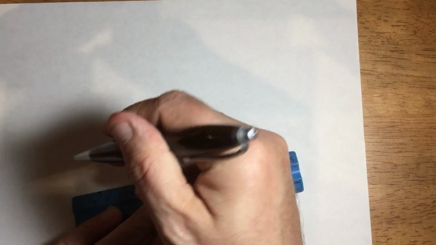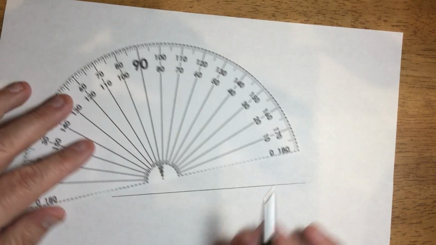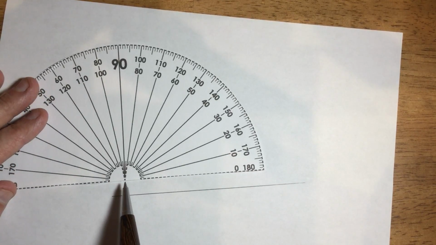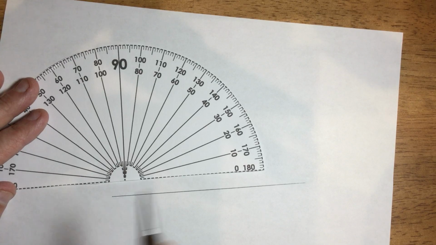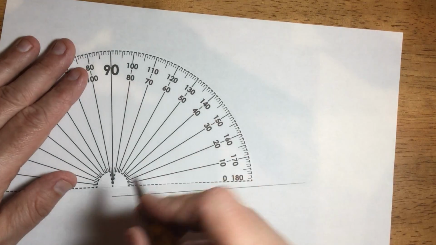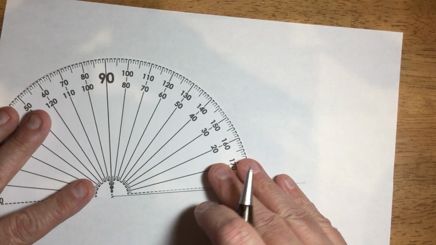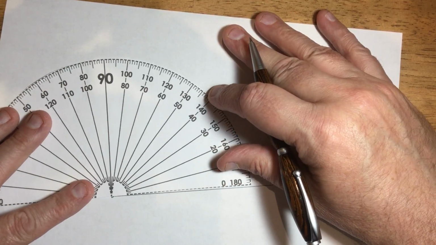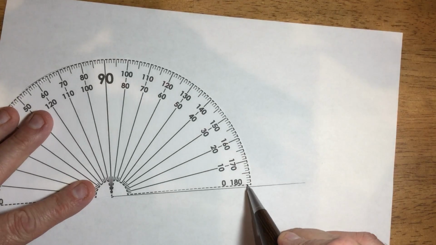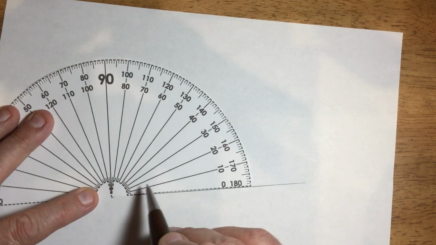I could, in fact, measure using this protractor, but I'm going to make sure that this is my center right here. If I were to line up right there, make sure that my ray is lined up here.